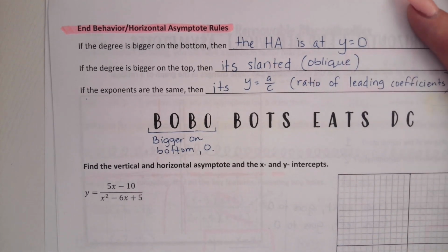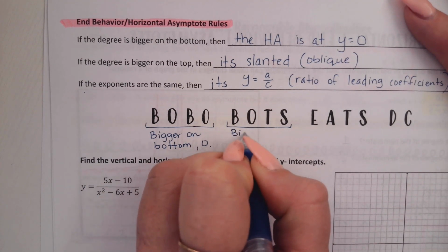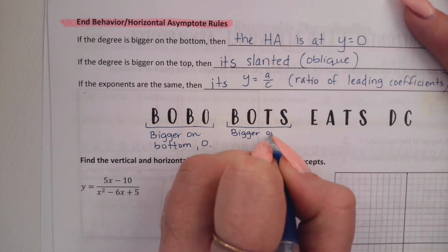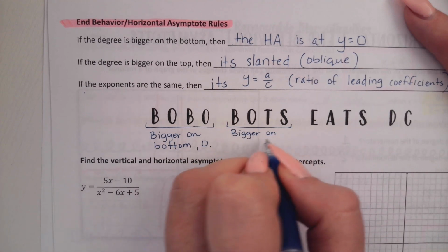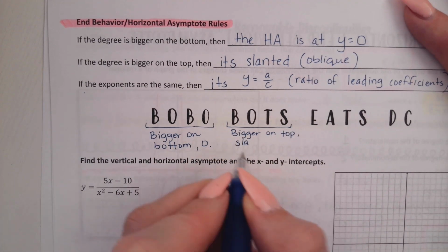BOTS, what do we think that stands for? Bigger on top, slanted. Good. Although the last one's hard to guess. Ratio of leading coefficients.